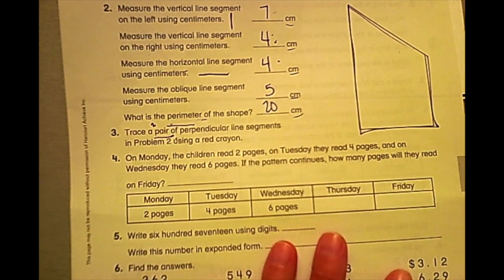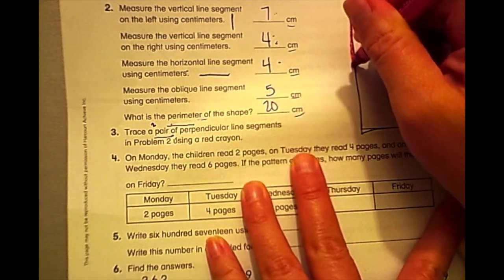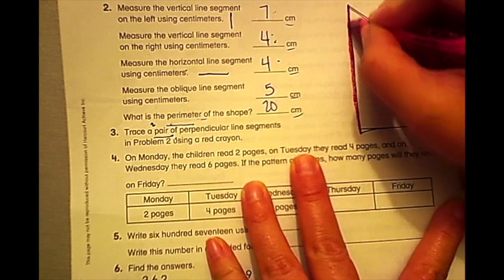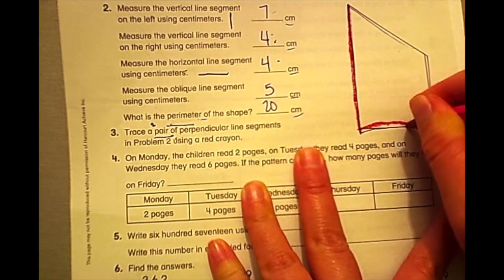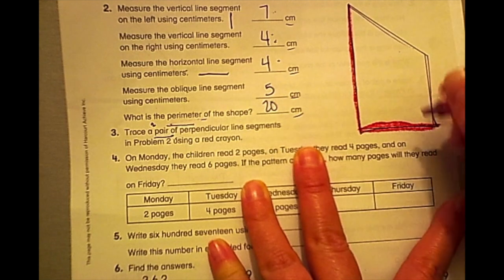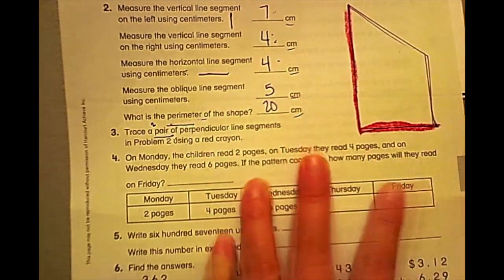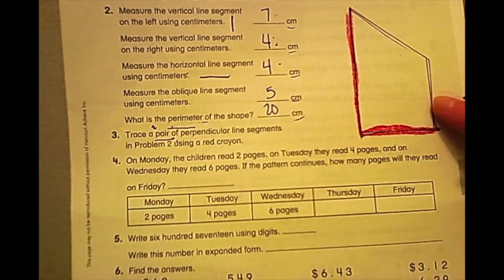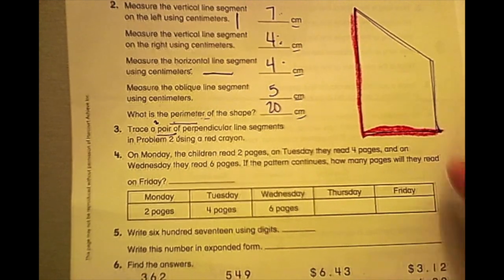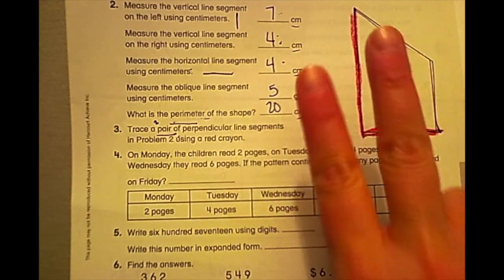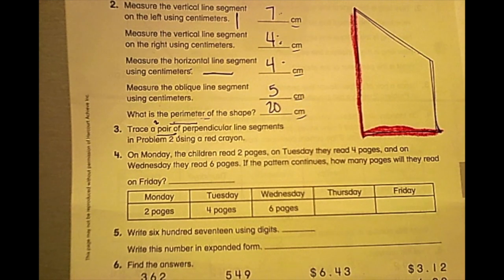There's a few different lines. This line, I'm going to trace this line and this line are perpendicular. Okay, this line and this line are also perpendicular, but it only wants a pair, so that means 2 lines that you need to trace.